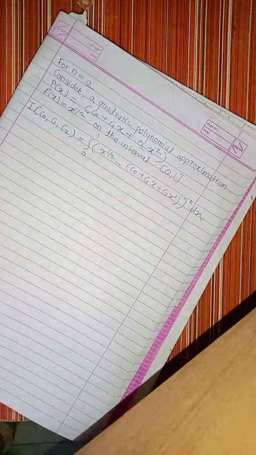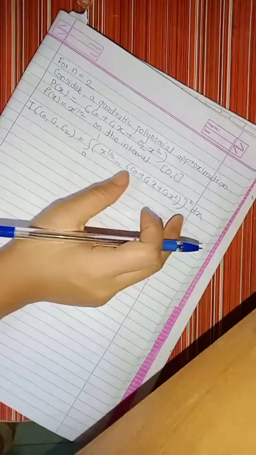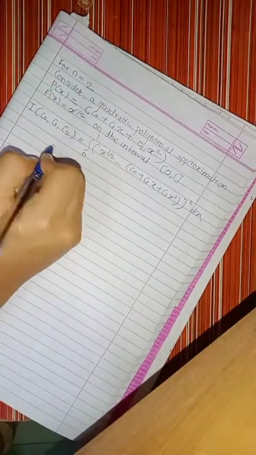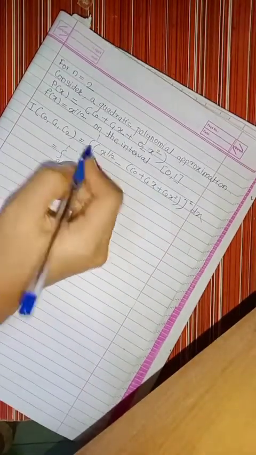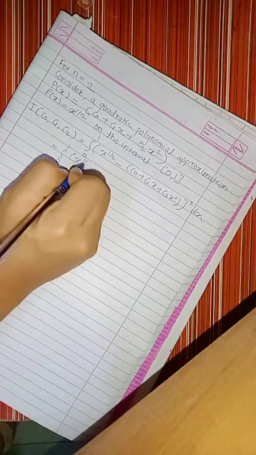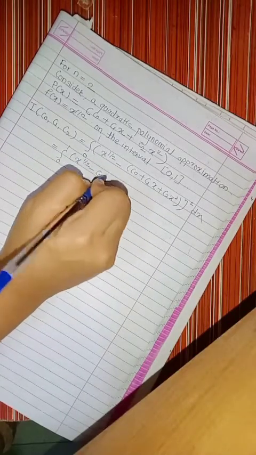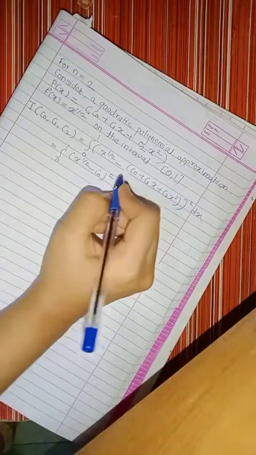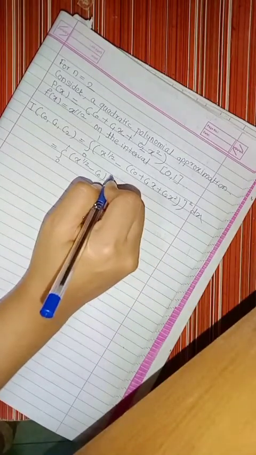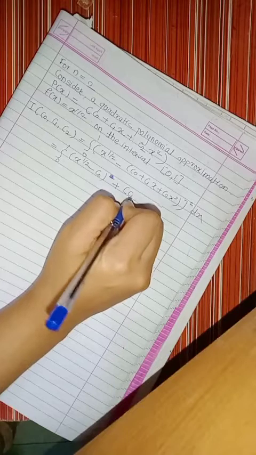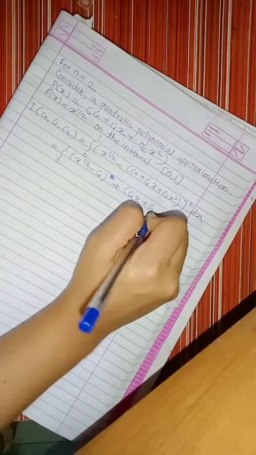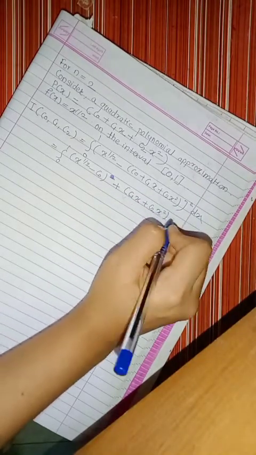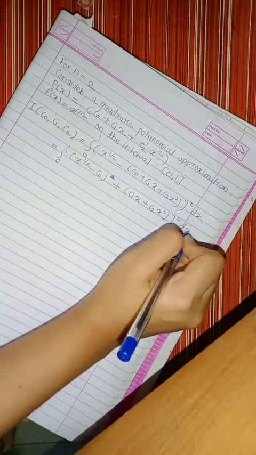We can do one adjustment: x raised to half minus c naught in one bracket, plus c1 x plus c2 x square in the other, whole square dx.